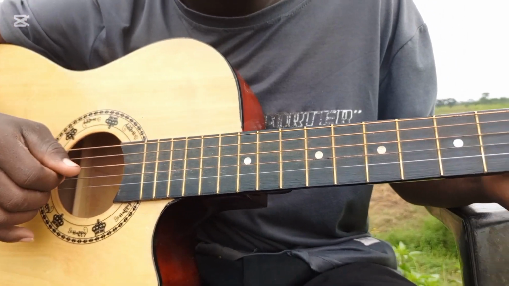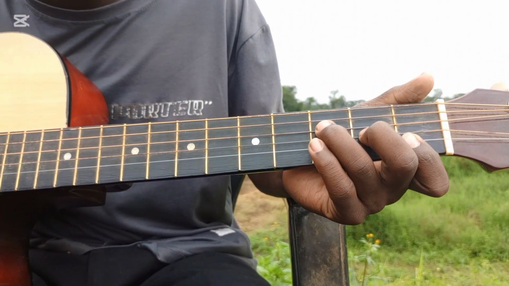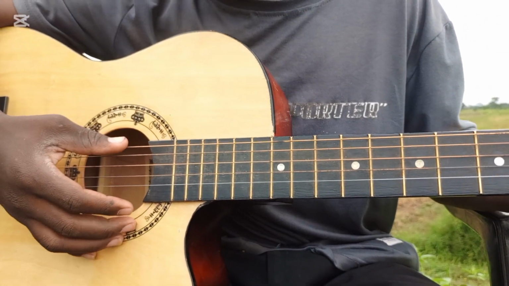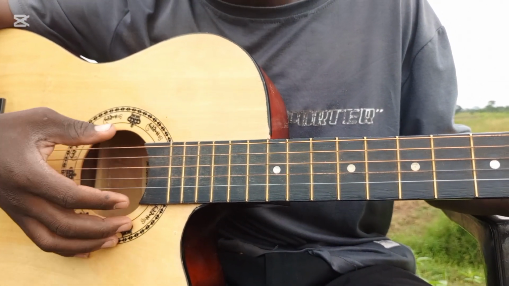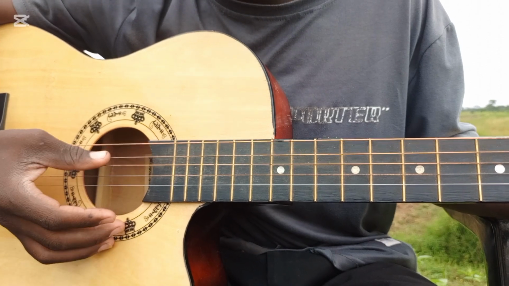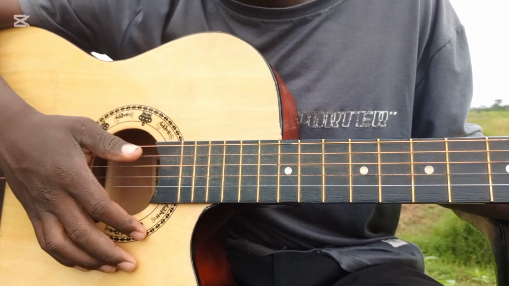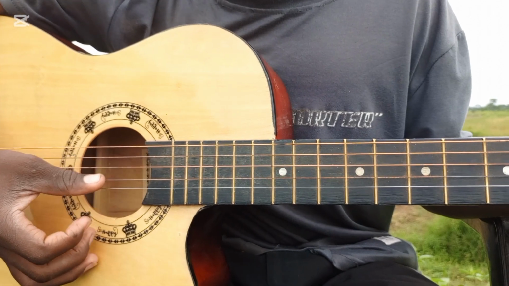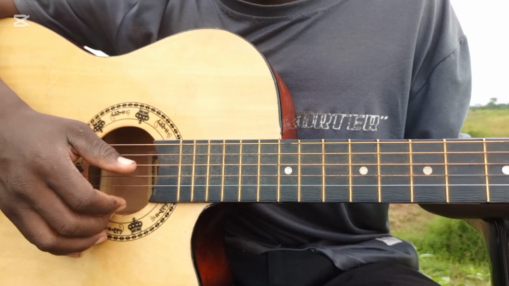If you're holding your F and you're strumming, you do not want to strum all the way from your E string, your A string, and your D string, because those are not needed when playing your F. So you're going to start from your D string, going down.